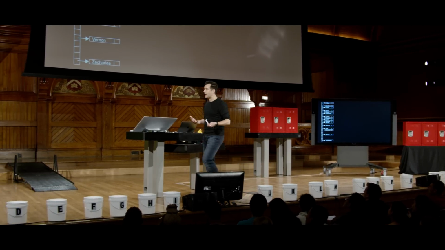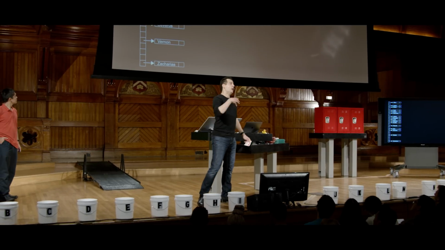All right, so that's a whole bunch of names. I filled up most of the buckets with a name tag. But why am I out of breath?